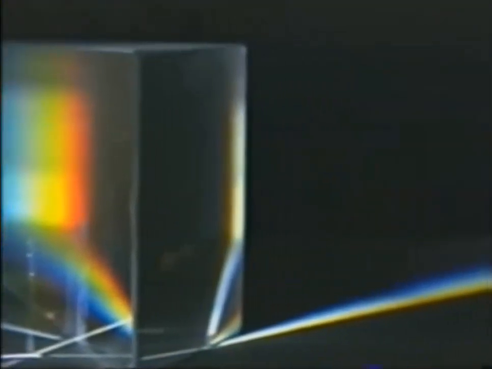After it goes through the prism, what happens to that light? You notice that the white light separates into different colors. And you may notice that those colors are the same as the colors of the rainbow in the same order: red, orange, yellow, green, blue, indigo, violet.